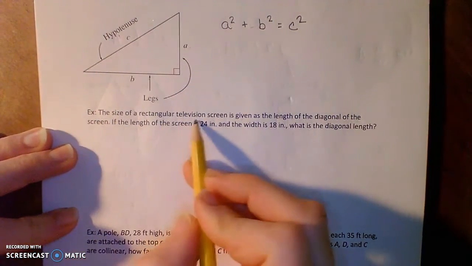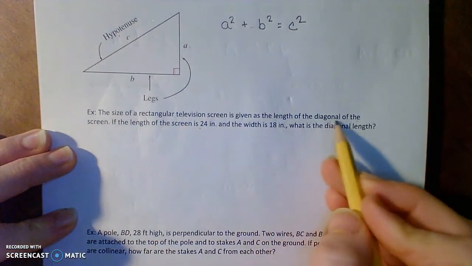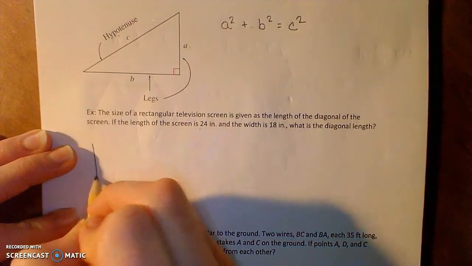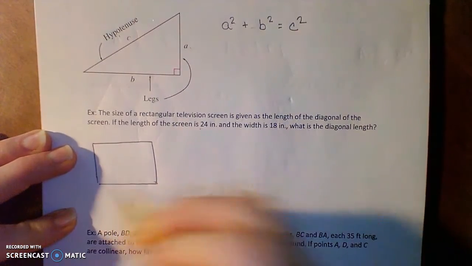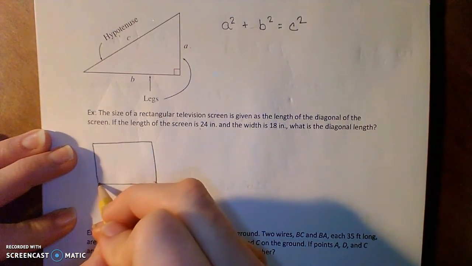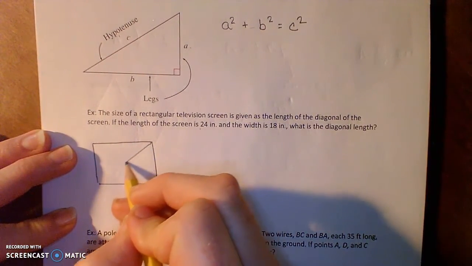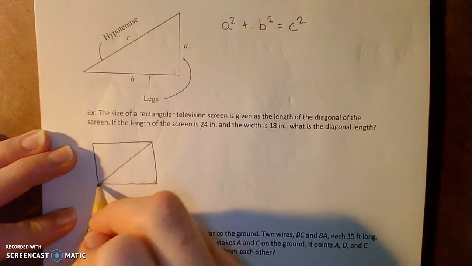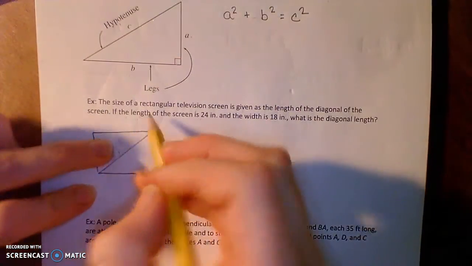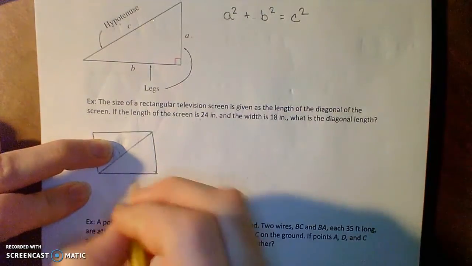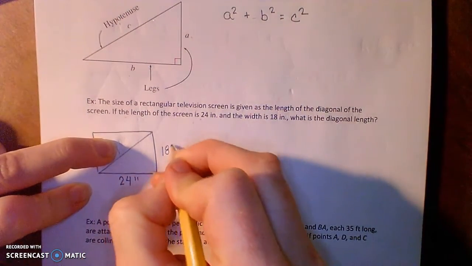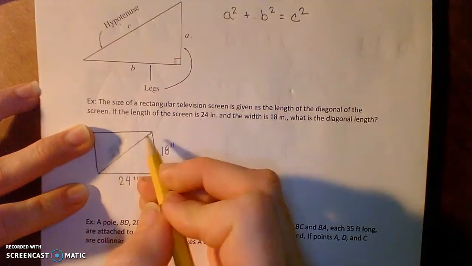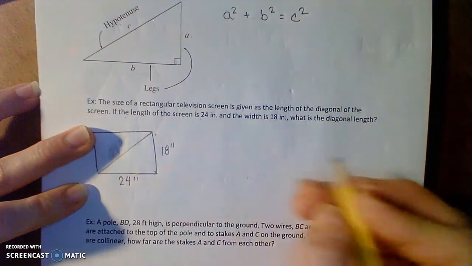The size of a rectangular television screen is given as the length of the diagonal. So you might have seen that if you go to purchase a television and it's like a 24-inch screen, they are telling you this length right here, the diagonal. Okay, so in our example, they're telling us the length of the screen is 24 inches and the width is 18 inches. What is the size of the TV, or what's the diagonal length?